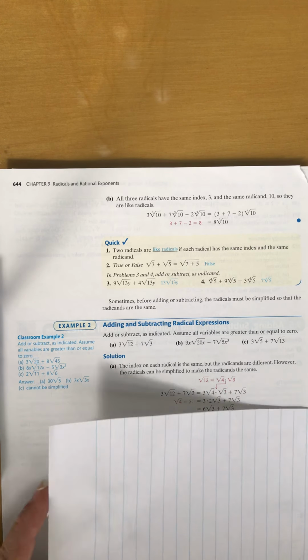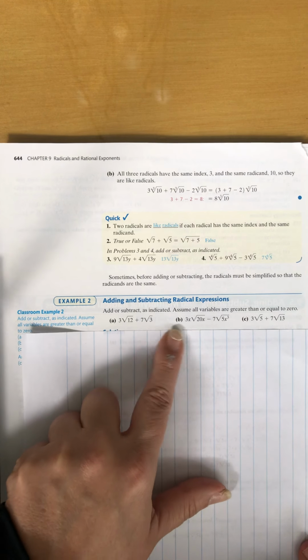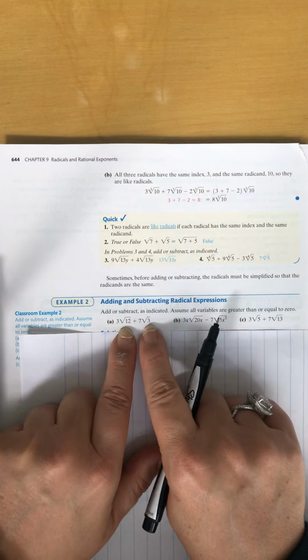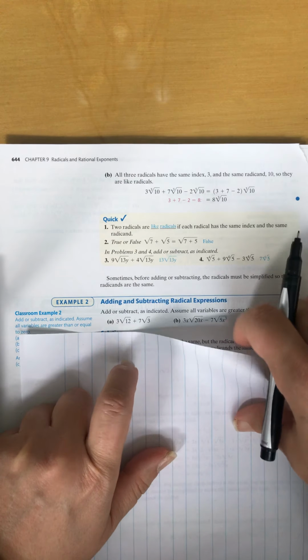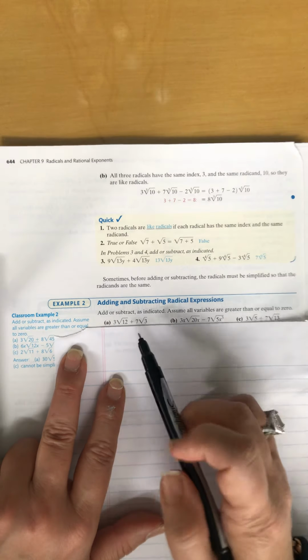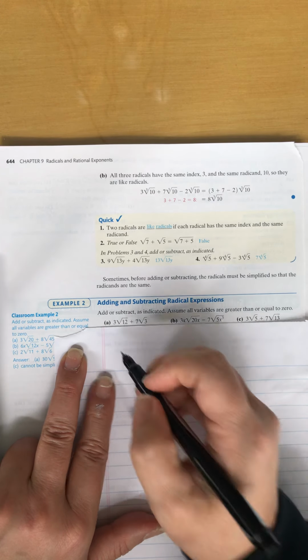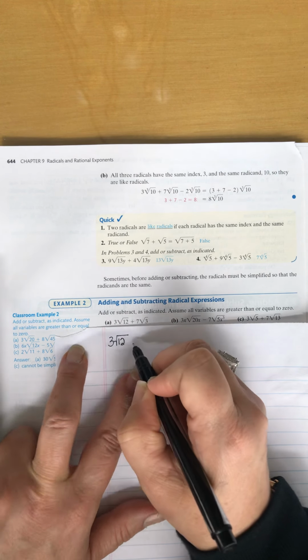Okay? Now, what do you do when they're asking you to add or subtract, but notice that what's underneath the radical sign is not the same? The indexes are the same, but you can't add the 12 and the 3. So what you have to do is individually simplify these.